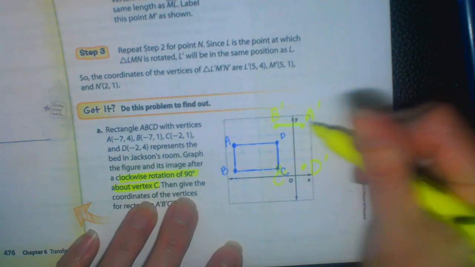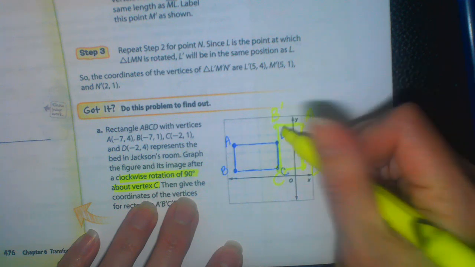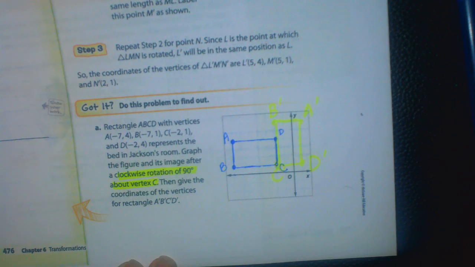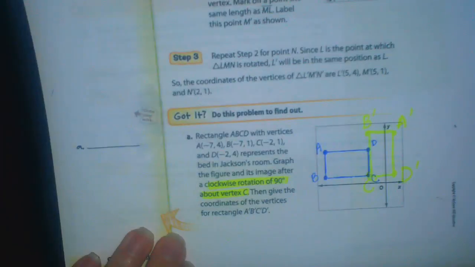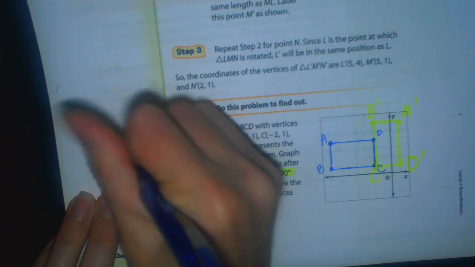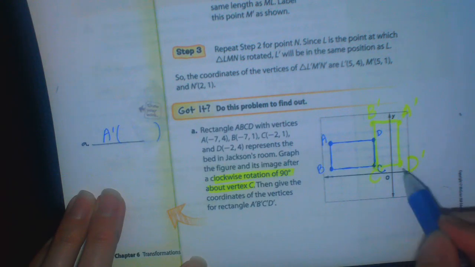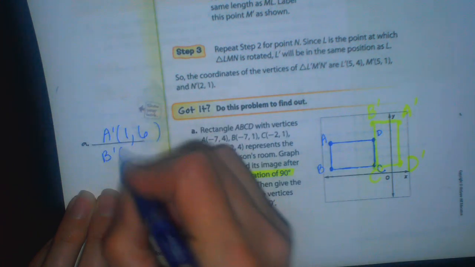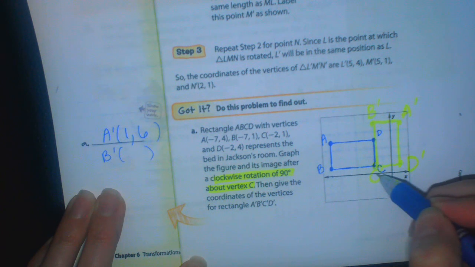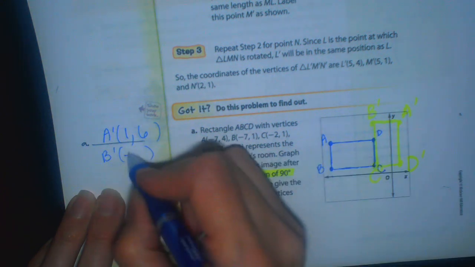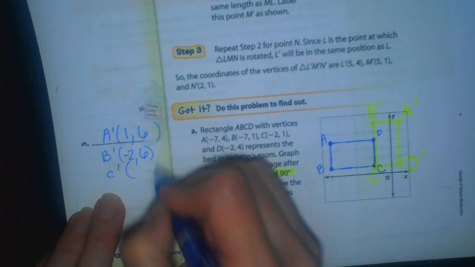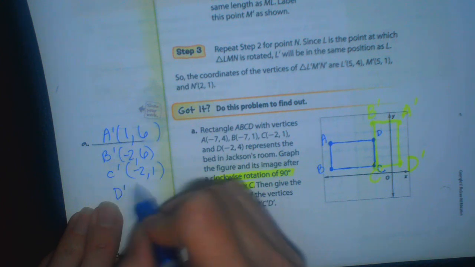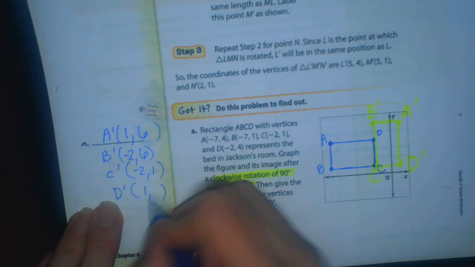Okay, so I connect my dots, and here's my new image. And then of course it wants us to write down what those new points are. All right, so A prime is now at 1, 6. B prime is at negative 2, 6. C prime stayed the same at negative 2, 1. And D prime is at 1, 1.